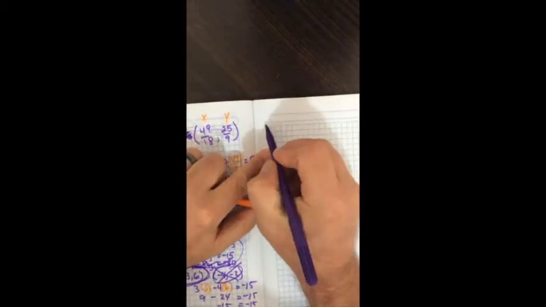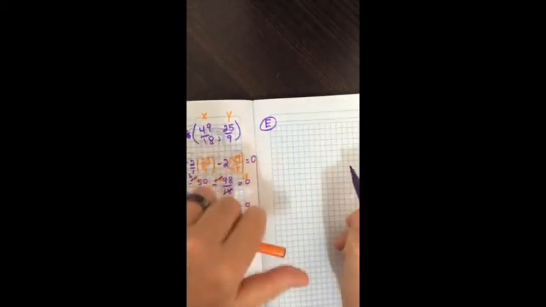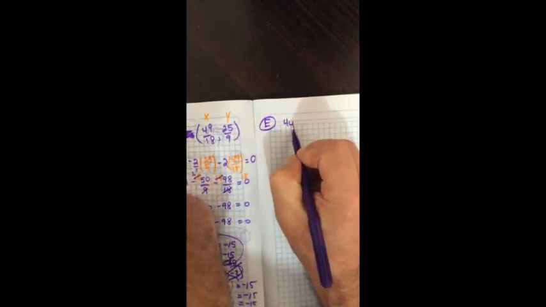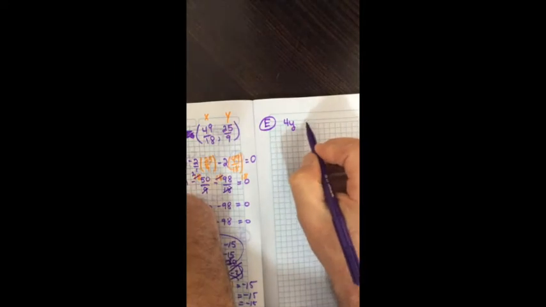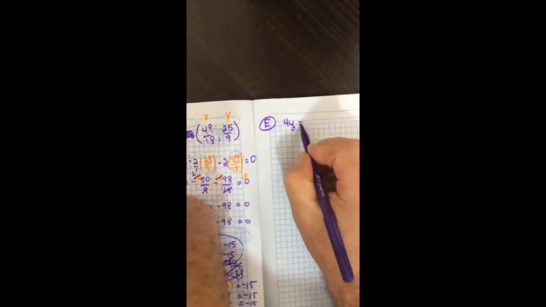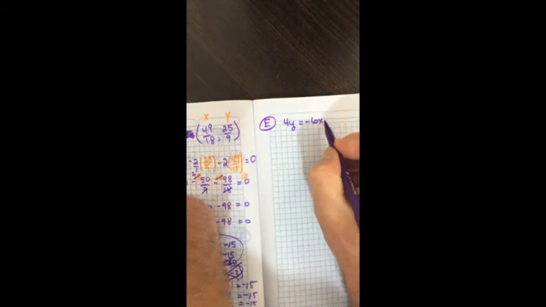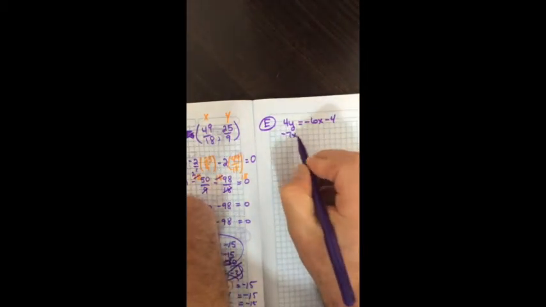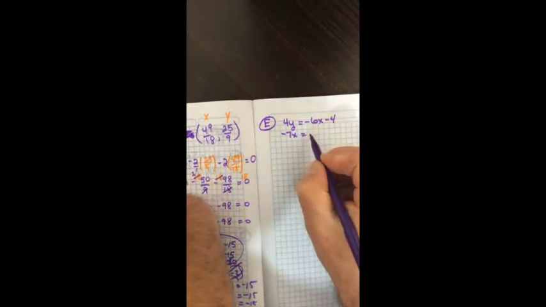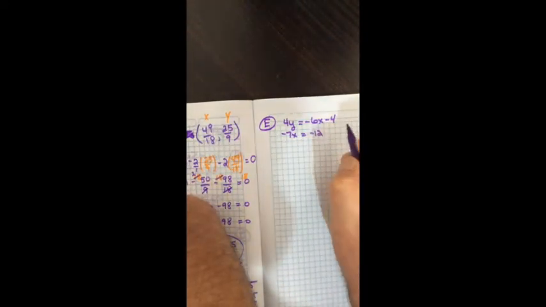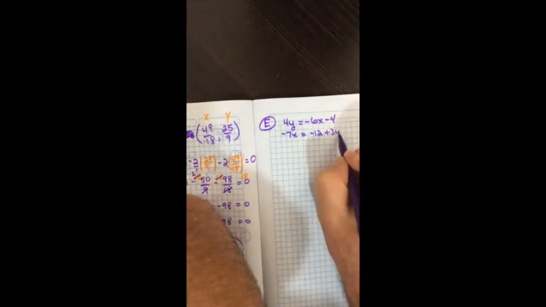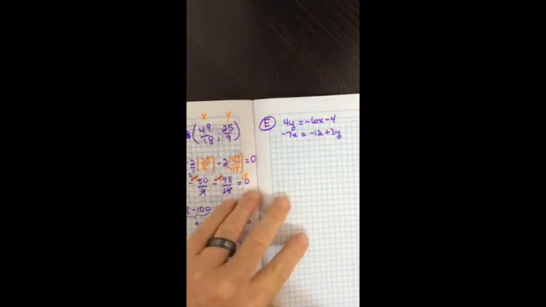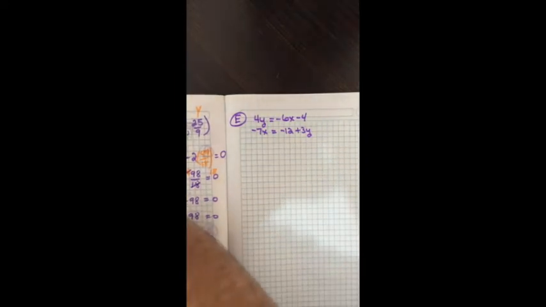Okay, let's try. So those weren't necessarily tricky. I just wanted to get those in front of you. But let's try some tricky elimination problems. What if we have 4y equals negative 6x minus 4, and that is matched up with negative 7x equals negative 12 plus 3y. Now I only call this tricky because they're not in a nice order.